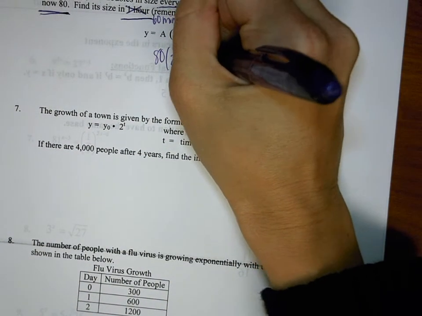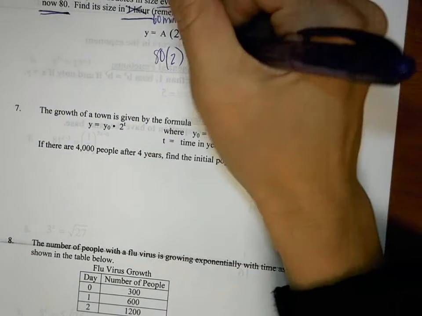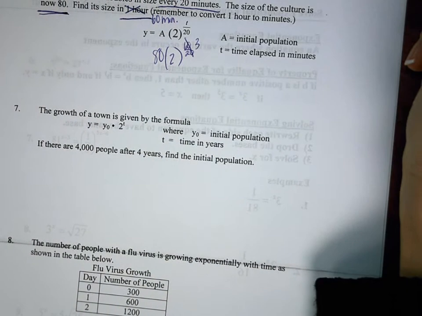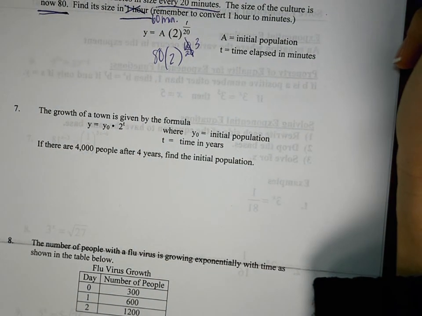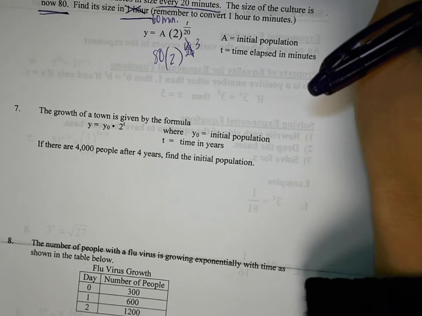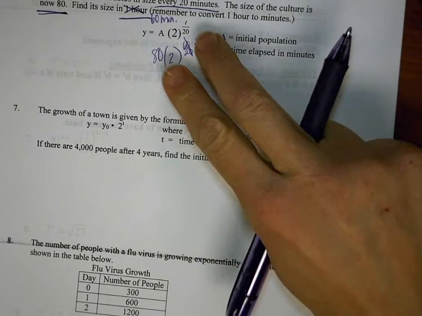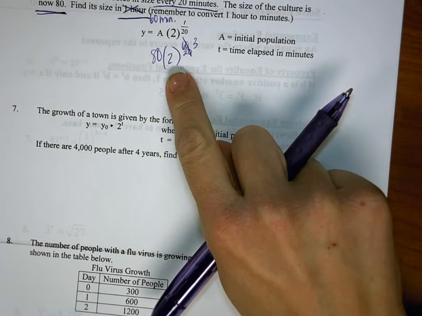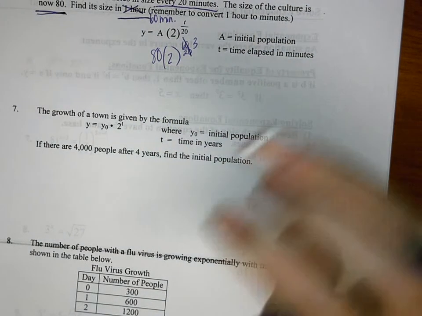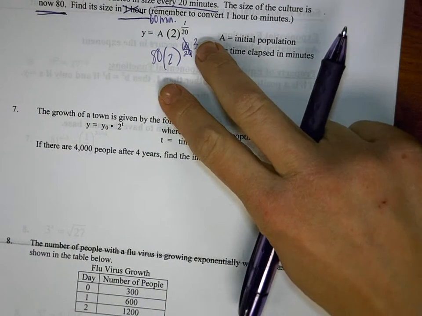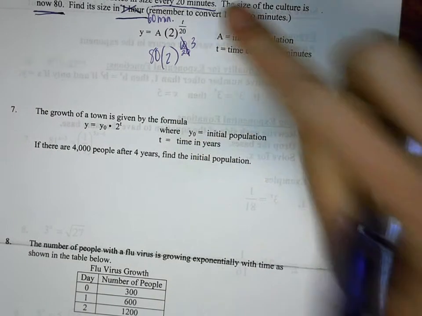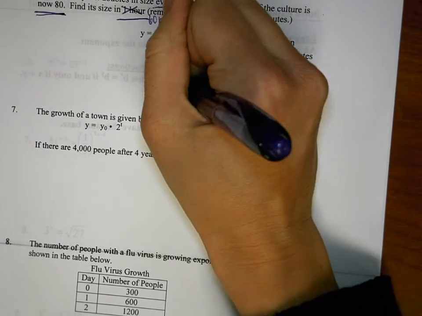60 divided by 20, which reduces to 3. Next, we do exponents. And let me just tell you that this is where people normally mess up. They forget to do exponents first, and they go 80 times 2 and then raise it to the third power, which is totally wrong. So make sure you use order of operations. Exponents, 2 to the third power is 8.